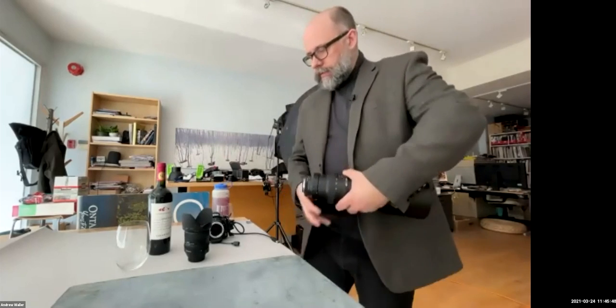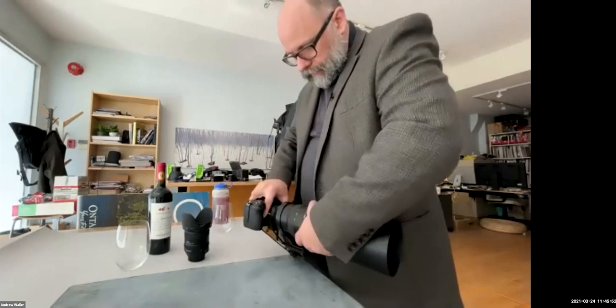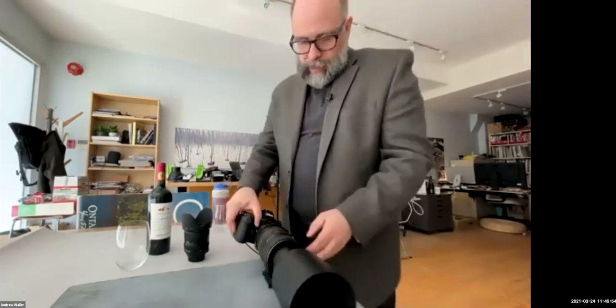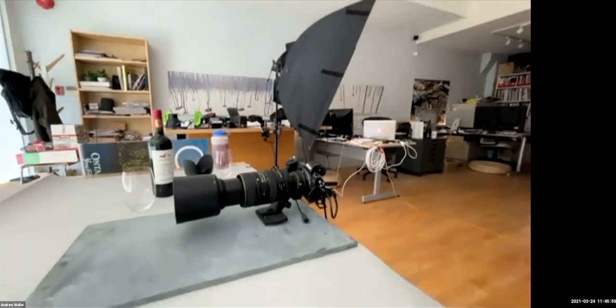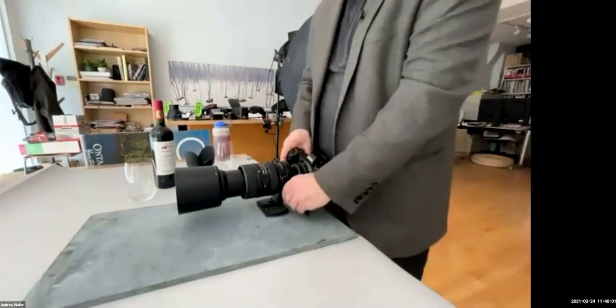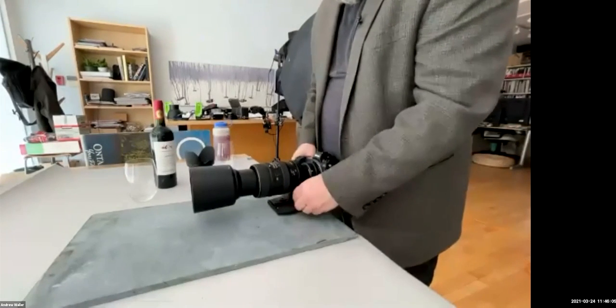And it's great because when you put that on the camera, let me line it up, click there. Hopefully you can see this. Let me just confirm, yes you can. You can see here that the tripod plate supports the weight of the camera.